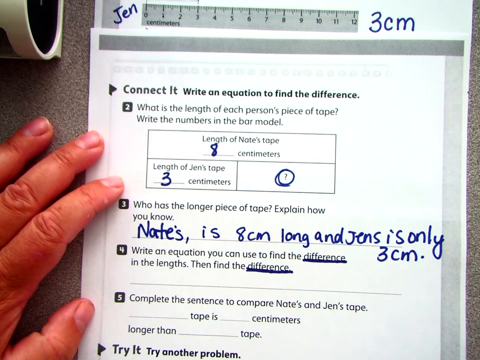So, in subtraction, we always what? What number always comes first in subtraction? The smaller or the larger number? You're right, the larger number. So, it wants you to write an equation, which an equation is just another way of saying a number sentence. So, we're going to start with the larger number.